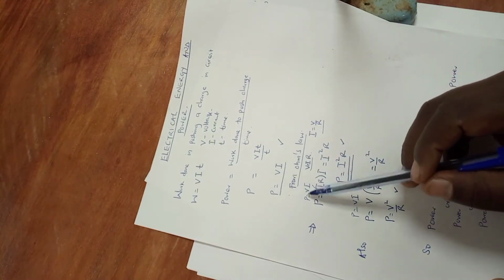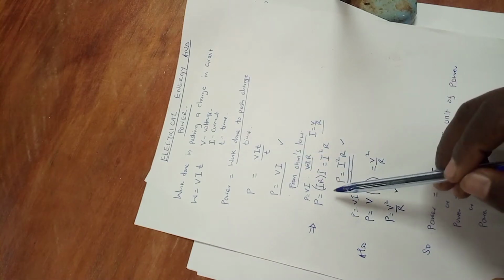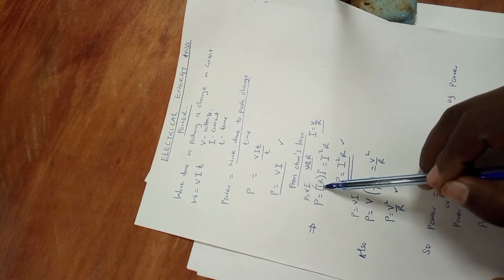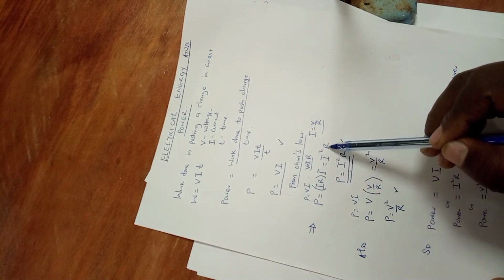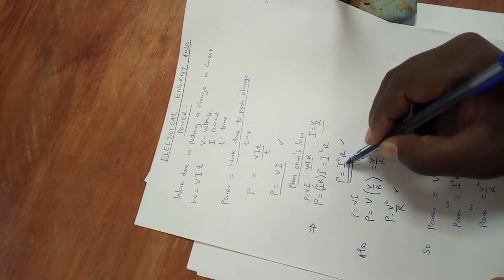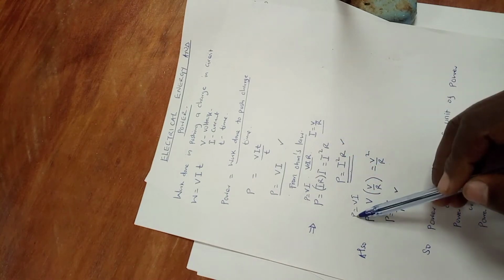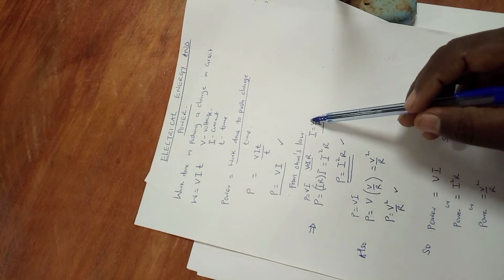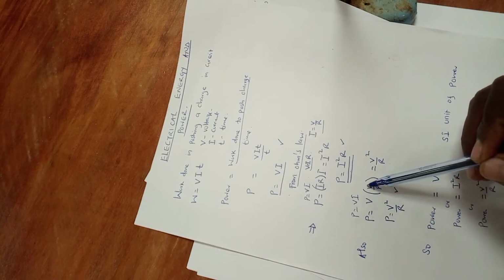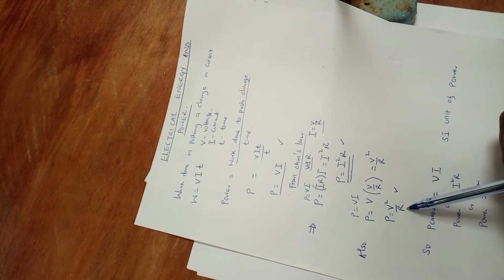So I can substitute. If I have P is equal to VI from the previous case, I can say power is equal to, instead of V, IR times I, and the answer will be I squared R. So power is also I squared R. Also we can say power is equal to VI, and I substitute I with V over R. So power is going to be V times V over R, so it's going to be V squared over R.